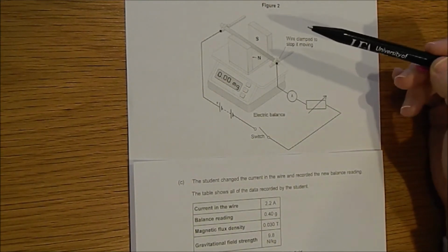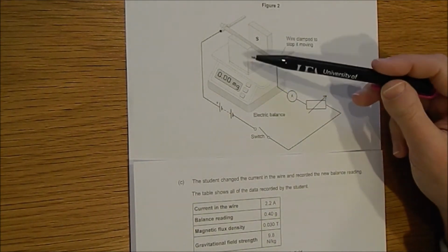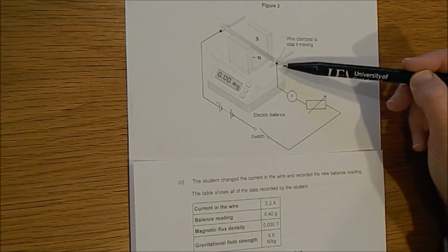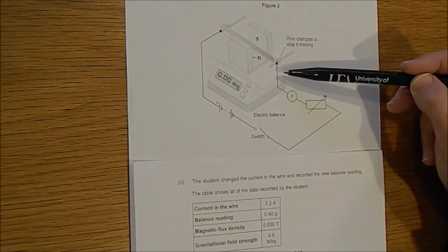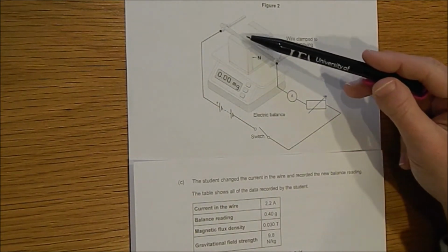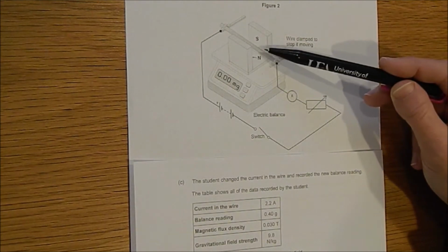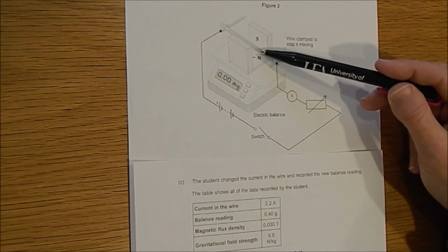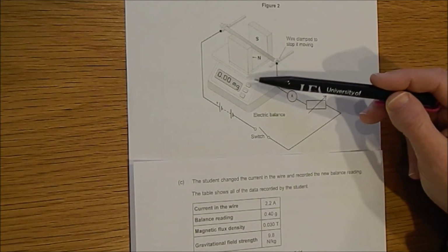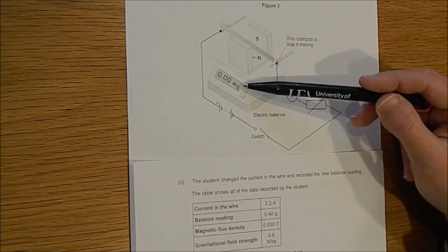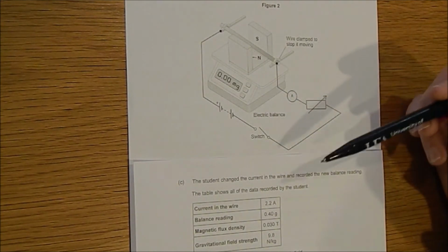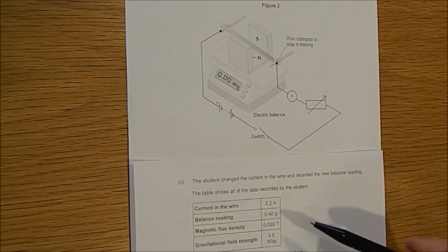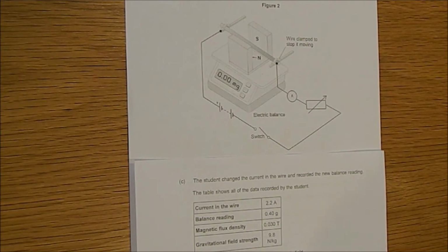magnetic field. The wire is clamped to stop it moving. So we've got a permanent magnet sitting on top of a balance, and you've got a wire here which can't move, but will then have a current placed through it. The current will run in this direction here, and what will happen is this will produce its own magnetic field and force the top of the balance downwards and give a reading of the mass in grams, or as it says here, in milligrams. Now, what they would like us to calculate in the end is the length of the wire in the magnetic field.